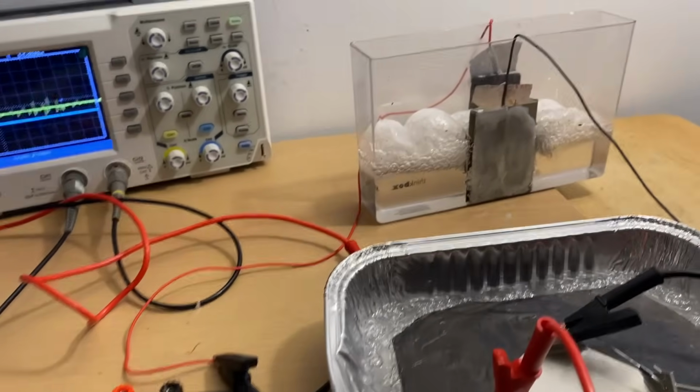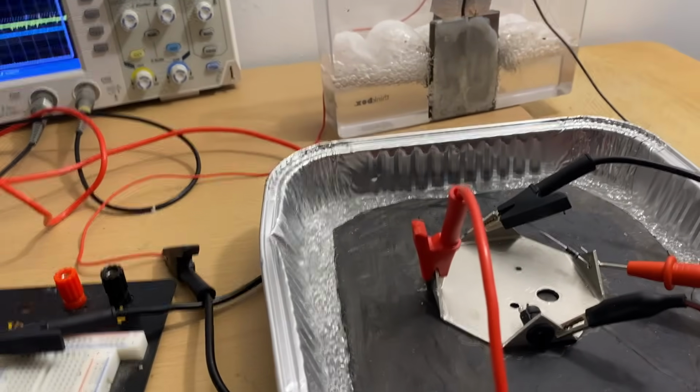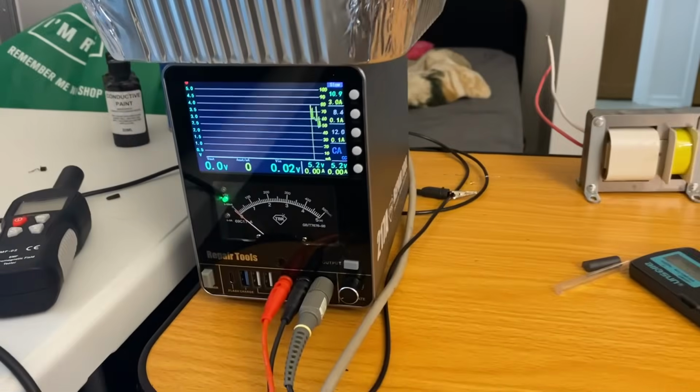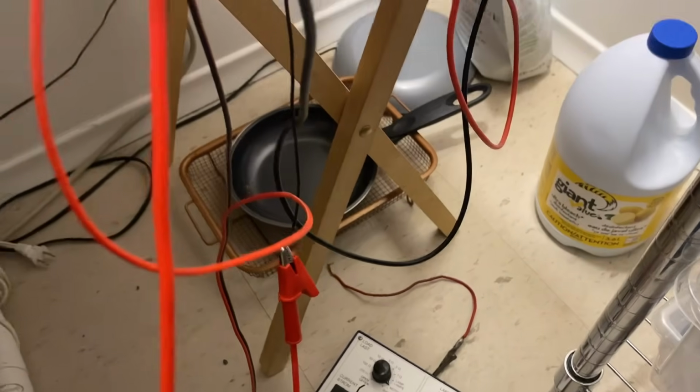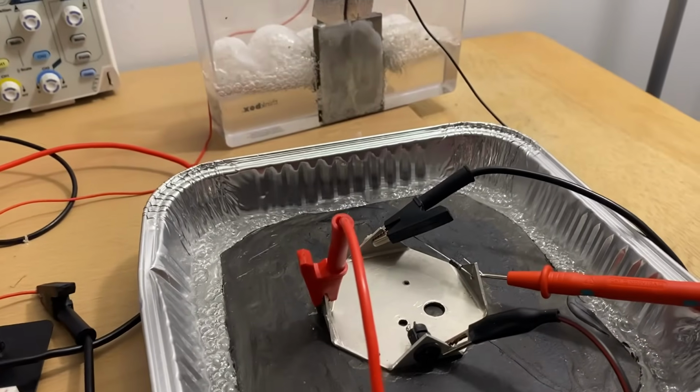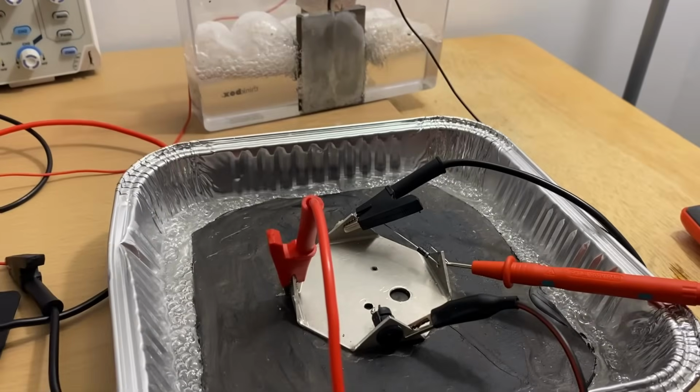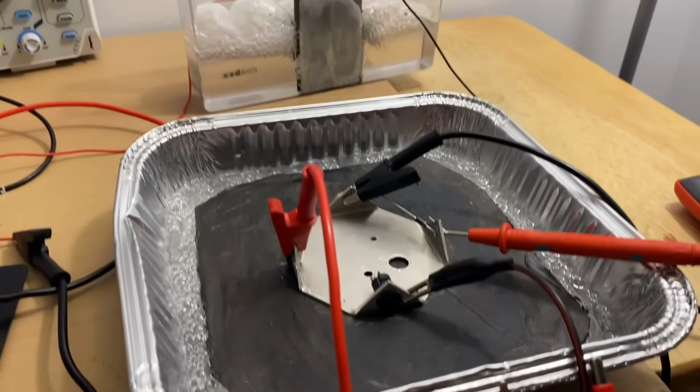Sorry, I'm all excited because I caught it live on the camera. Usually when I turn the power supply off, the effect wears out right away. But this sustained it, my goodness. Quite a lot of capacitance in these electrodes, let me tell you.